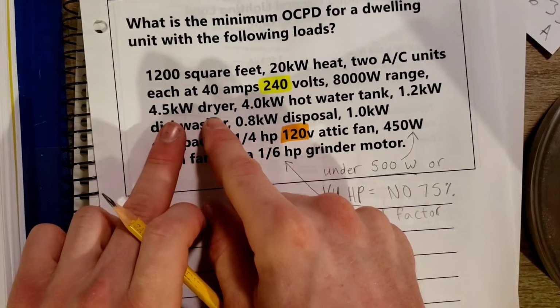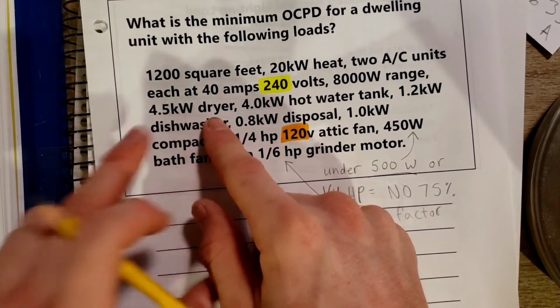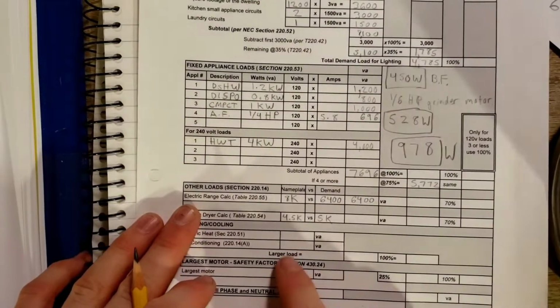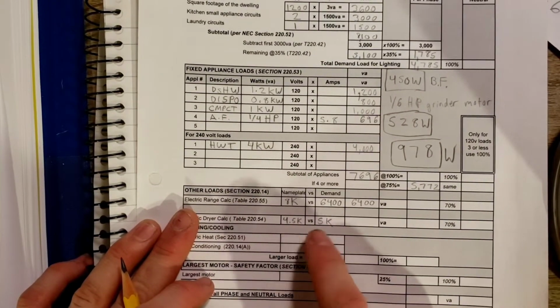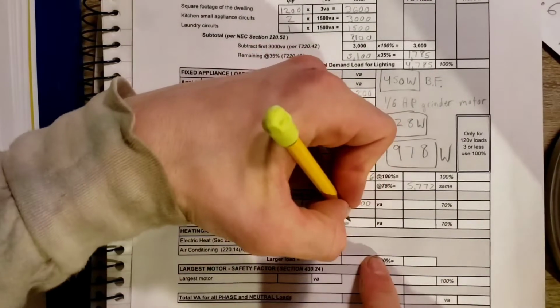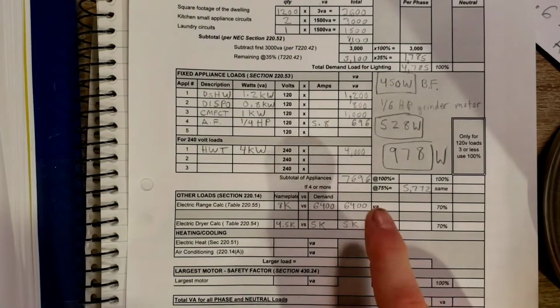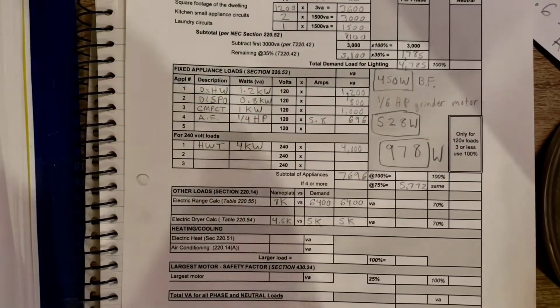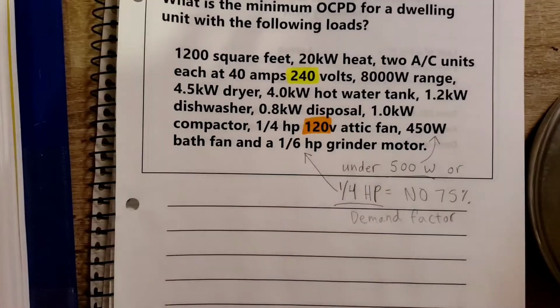So 4.5 thousand watts for a dryer. Okay? And now you simply look at both of them and say, which one's bigger? Okay, 5,000. So we're going to go 5K. Okay, I'm talking like you already understand all this stuff. So if I make a slip up here, there shouldn't be that big of a deal.